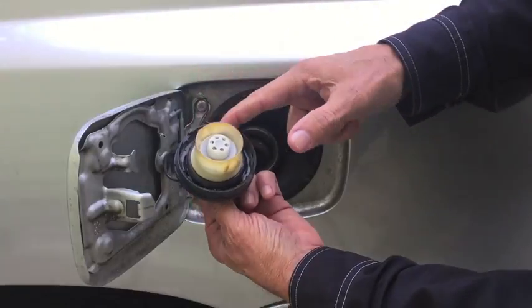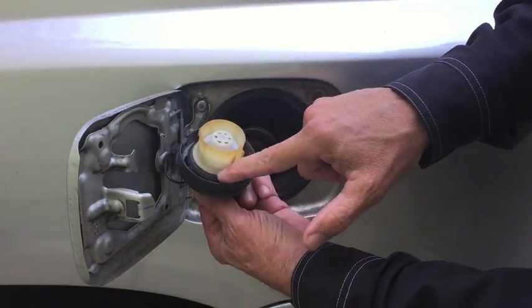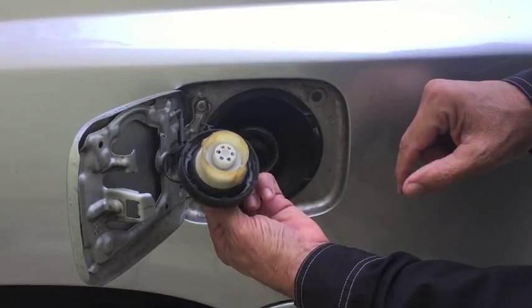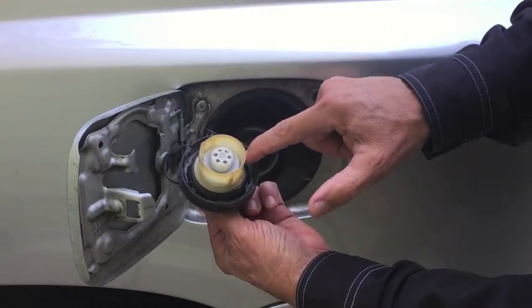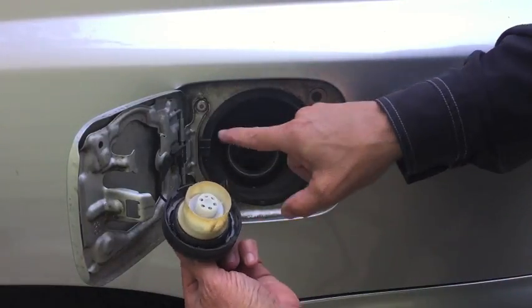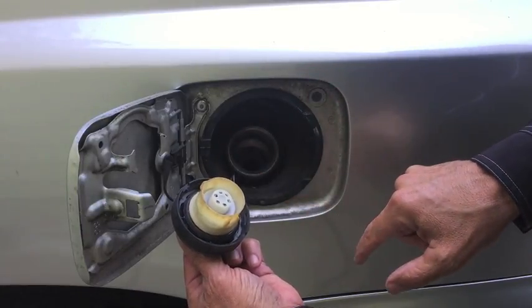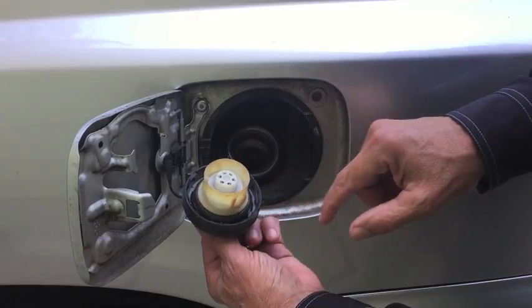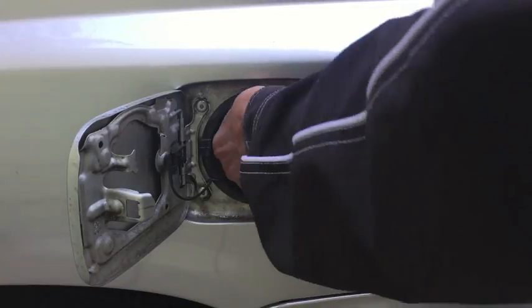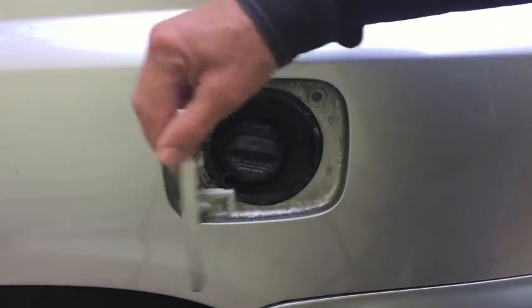Then I put a thin layer of Vaseline on the rubber to try to recondition it because these dry out over the years, and a lot of people have had success with doing that because you're trying to seal this rubber gasket against the metal neck of the gas tank. So I put that Vaseline on the gasket, put the gas cap back on, made sure it was tight. I turned it till it clicked.